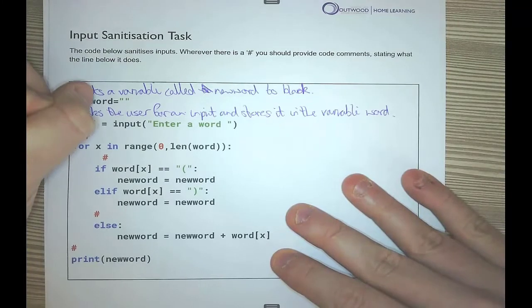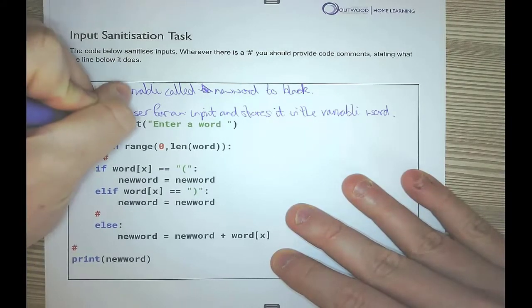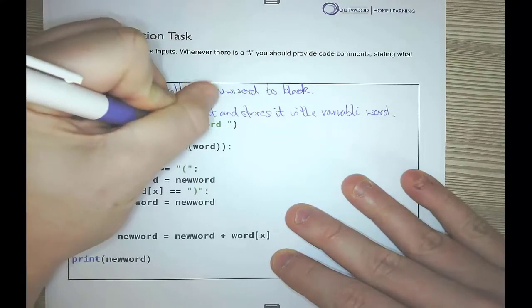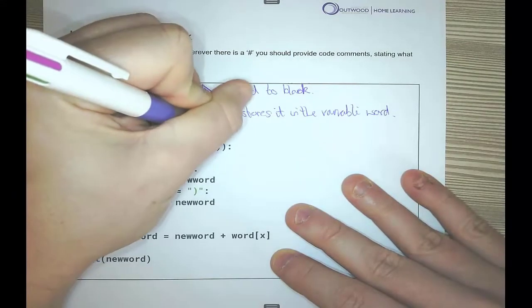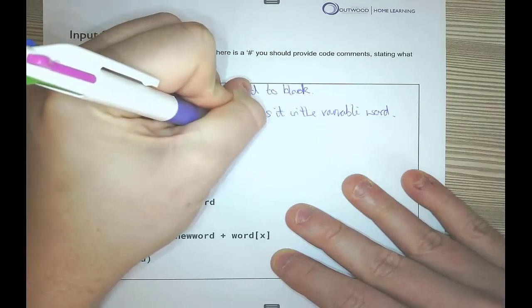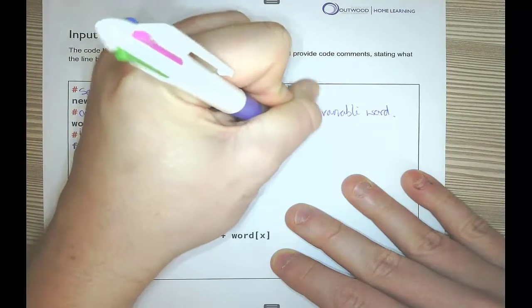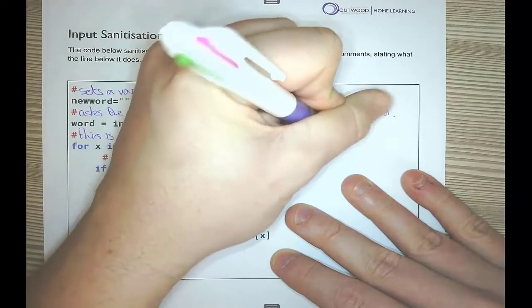So I'm going to say this is a loop that will repeat for the length of the word.